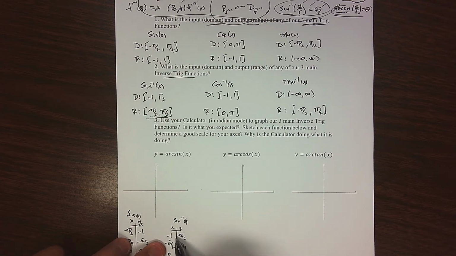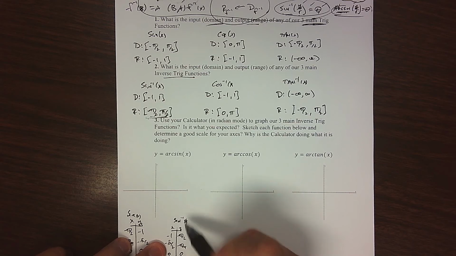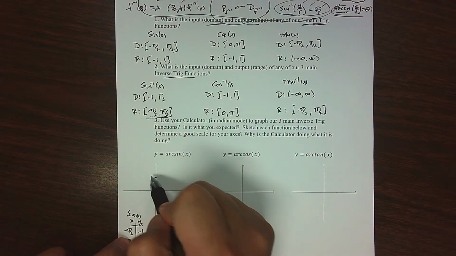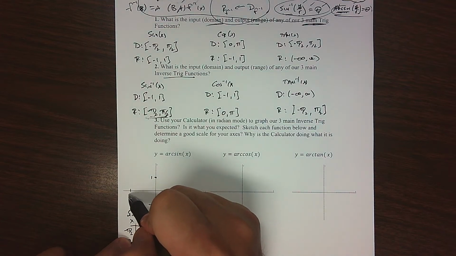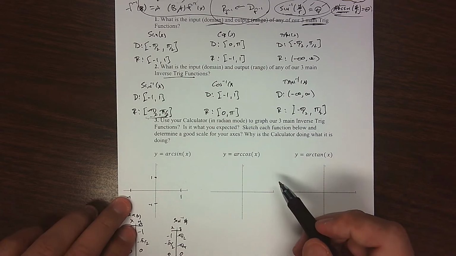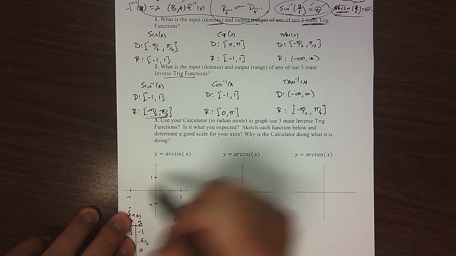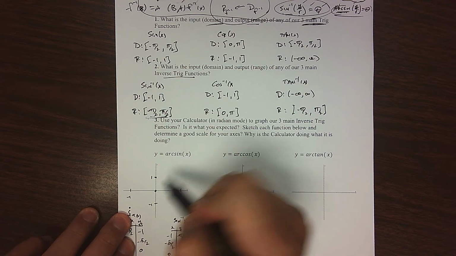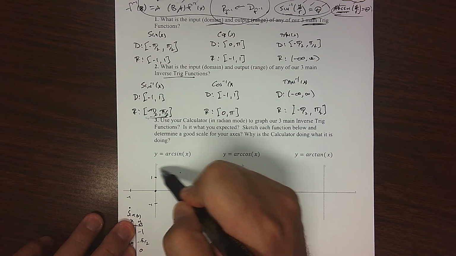So if we graph these, pi over 2 is roughly about 1.5. So let me make that 1, and let's make that negative 1, and let's make that negative 1 and positive 1 respectively. So at negative 1, we're roughly at negative pi over 2, which takes us down in here. At 0, we're at 0. And at positive 1, we're a little bit over 1.5, pi over 2.